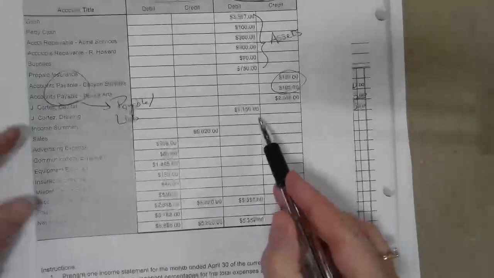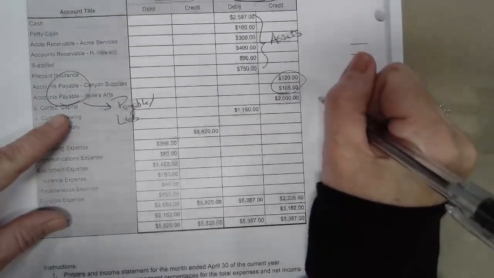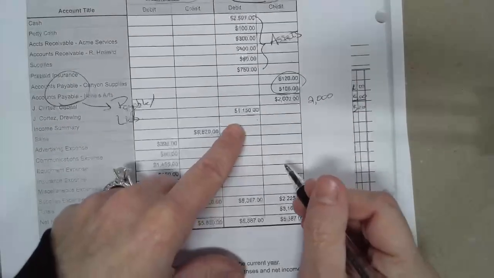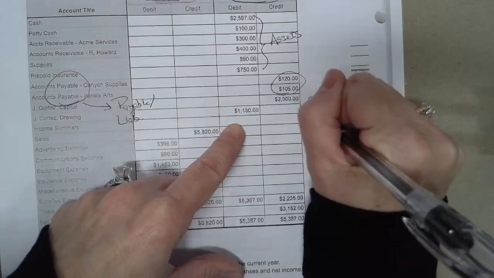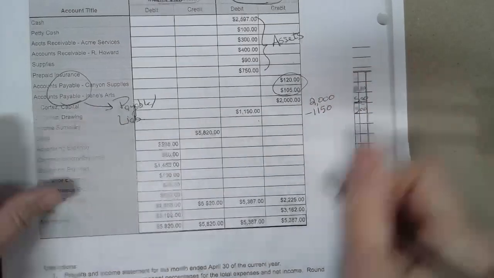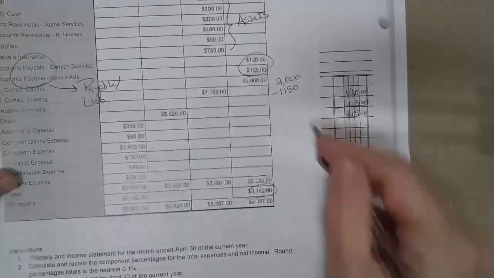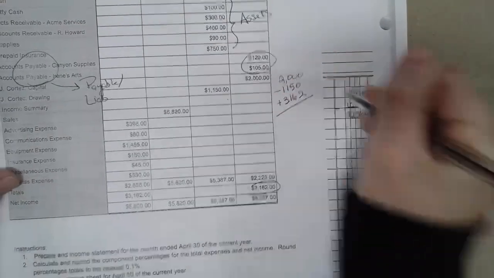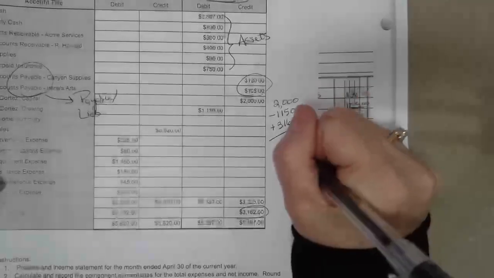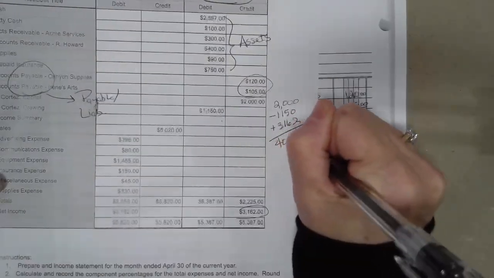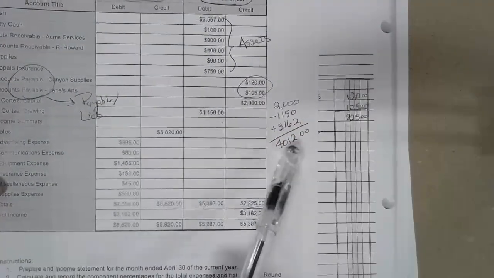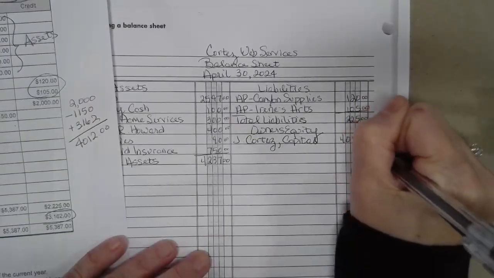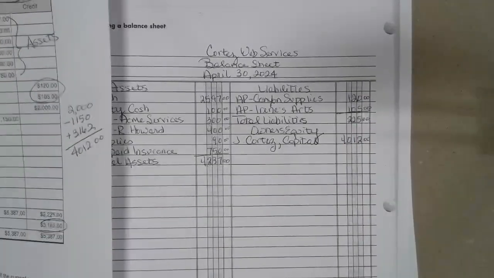So we're going to start off with the capital of $2,000. We are going to subtract drawing, and we are going to add in net income. So when I go through those calculations, I get $4,012. That's what we will use here in the balance sheet.